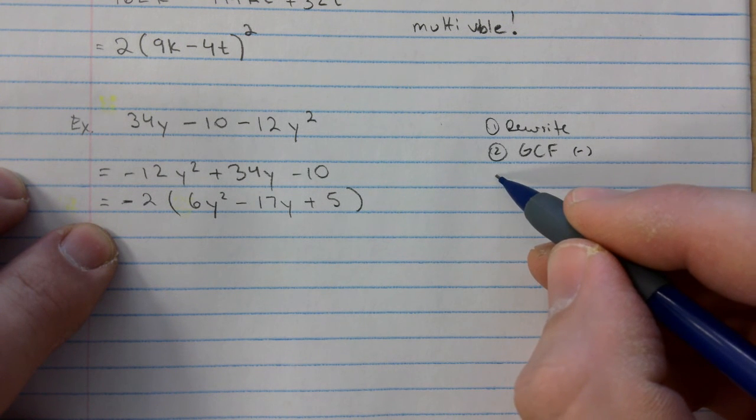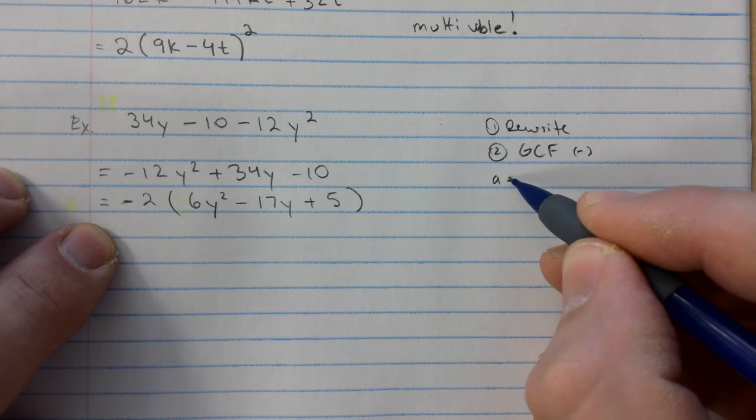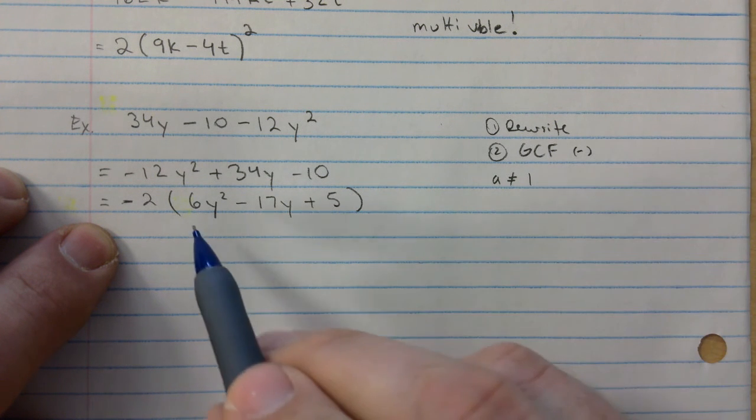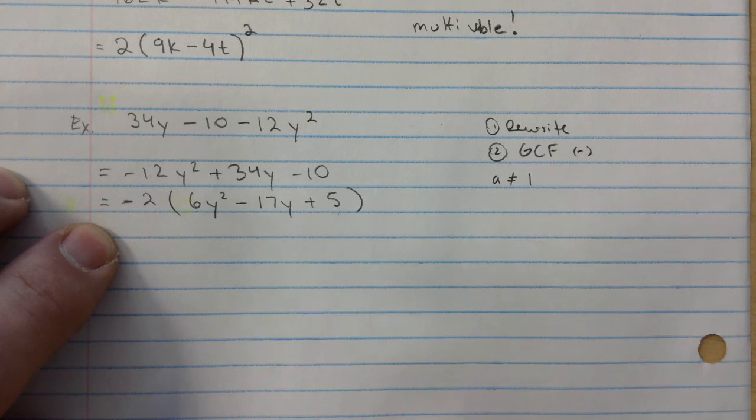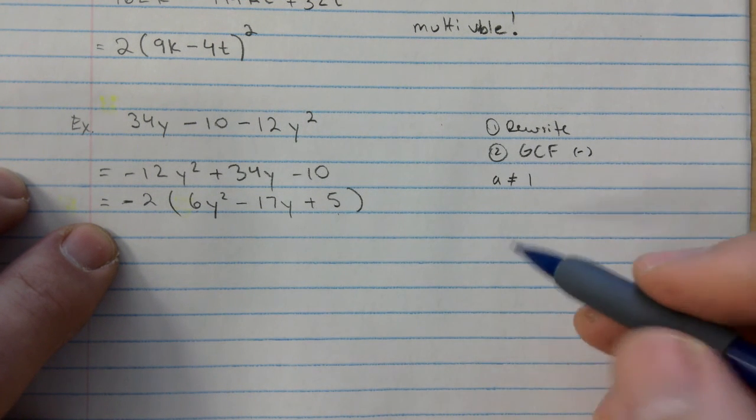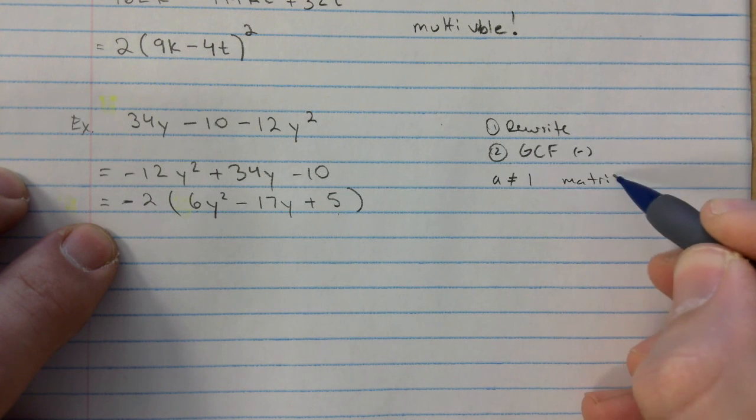I notice that a is not equal to 1. This is not a PST guaranteed, right? You know that 6 doesn't work, 5 doesn't work. PST is out the window. So I'm going to have to do the matrix.